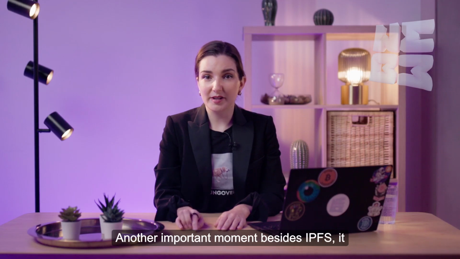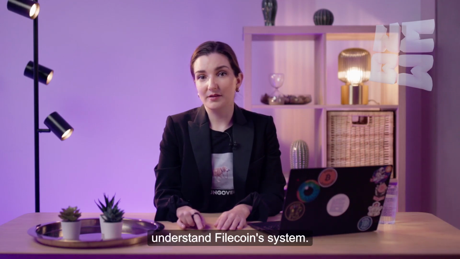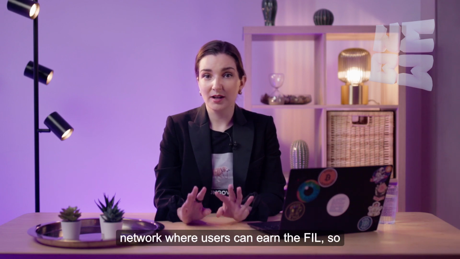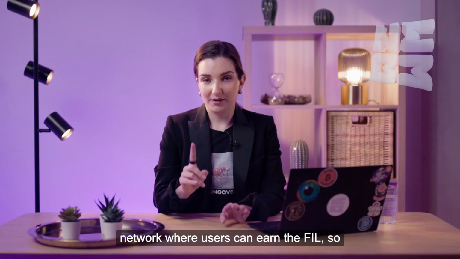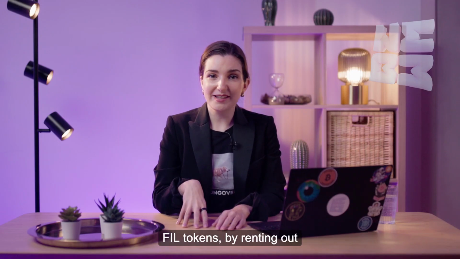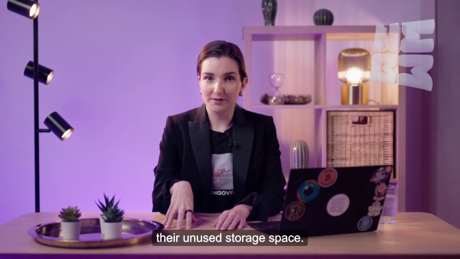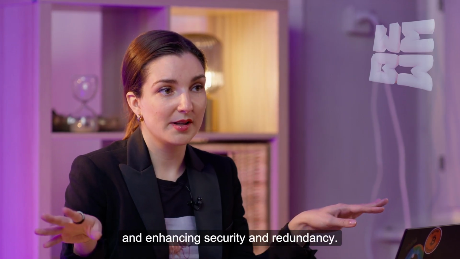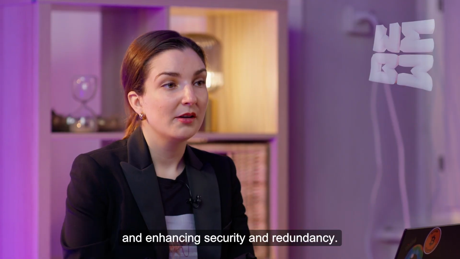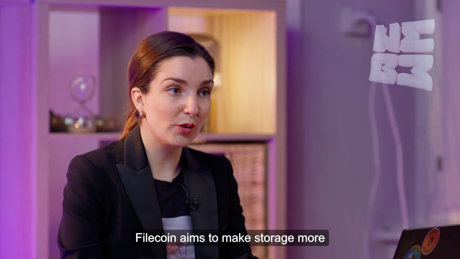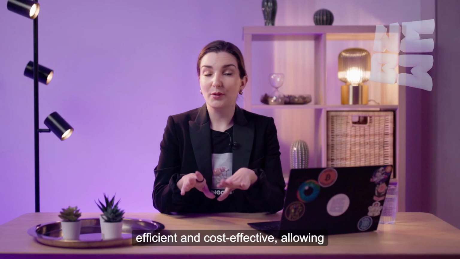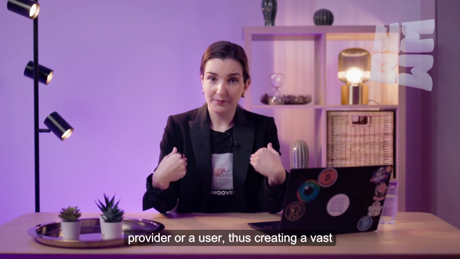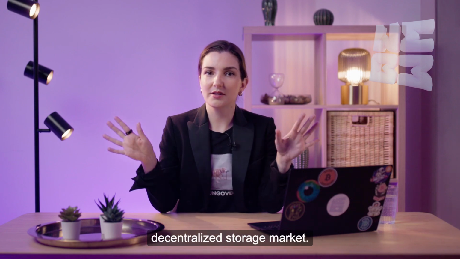Another important moment besides IPFS, it is useful to understand the Filecoin system. Filecoin is a decentralized storage network where users can earn FIL tokens by renting out their unused storage space. It's built on IPFS technology, ensuring data is stored across multiple nodes, enhancing security and redundancy. Filecoin aims to make storage more efficient and cost-effective, allowing anyone to participate as either a storage provider or a user, thus creating a vast decentralized storage market.